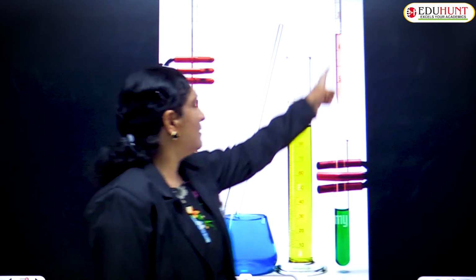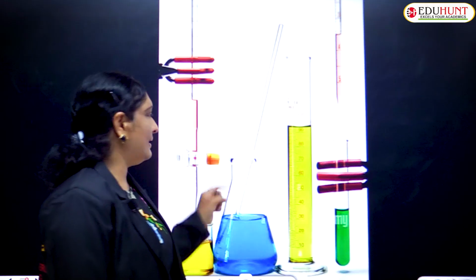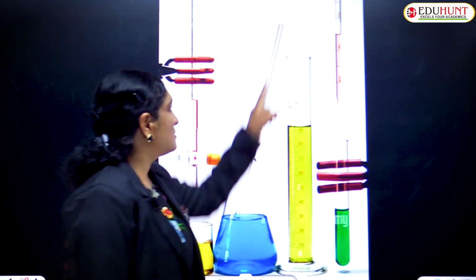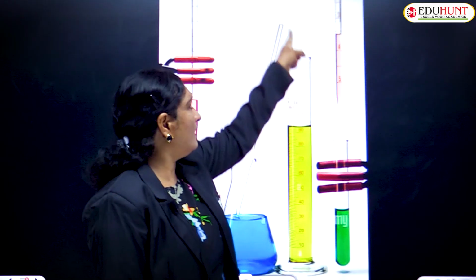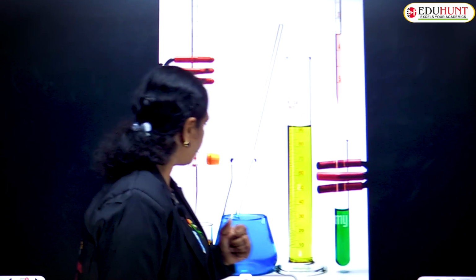Coming to the pipette, this is how a pipette looks. It has two holes at the two corners. The smaller, narrower one, and here the broader one. The liquid is sucked inside the pipette as if we suck some liquid inside a straw, and then the desired amount of liquid is measured by releasing the knob.